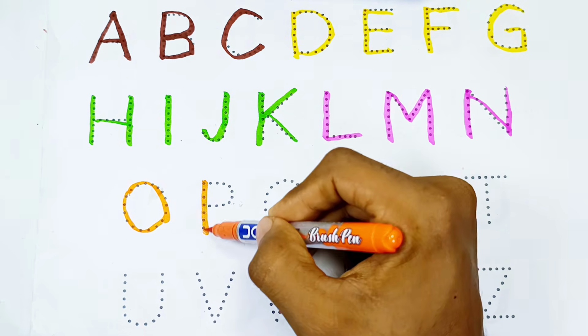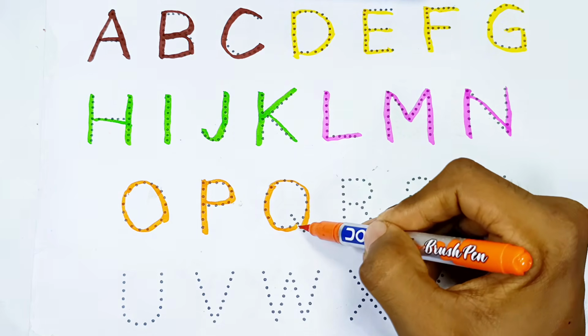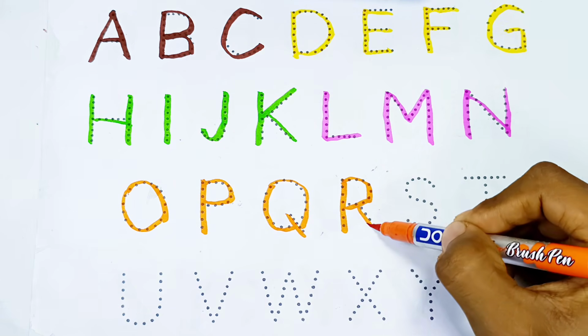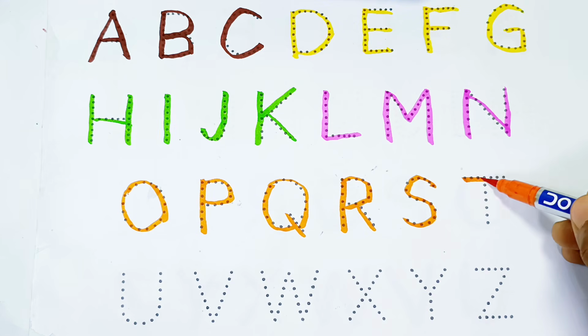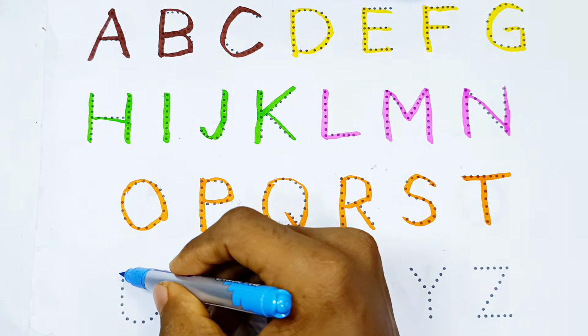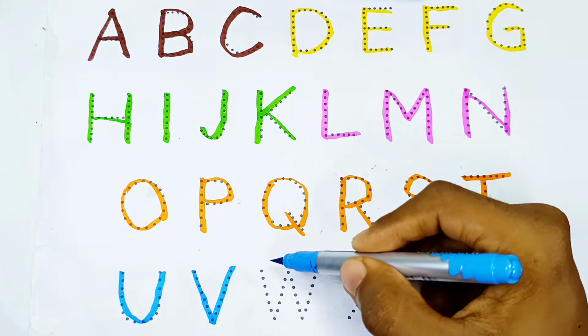O for orange. P for parrot. Q for queen. R for rose. S for sun. T for teacher. Kids, now you draw U. U for umbrella. V for van.